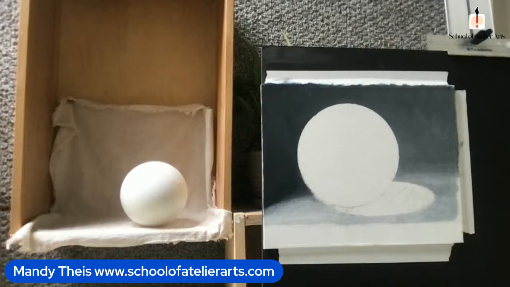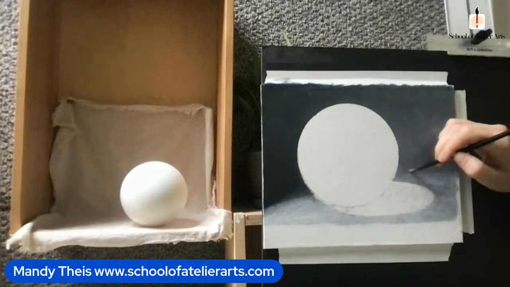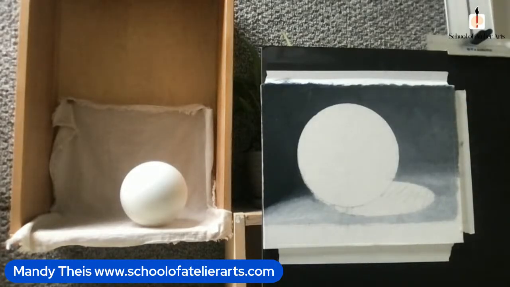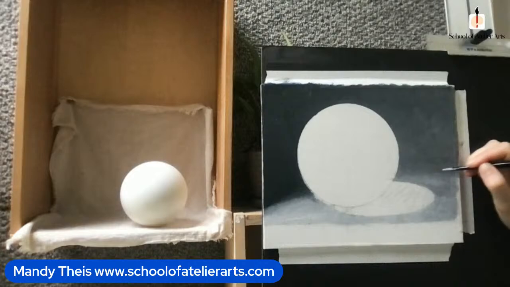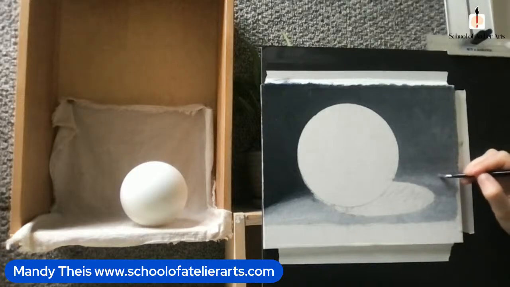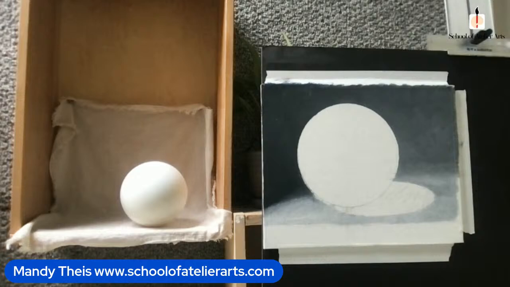Okay, so just continuing to work, continuing to soften. So, a really soft edge is just really a gradient from color one to color two, right?